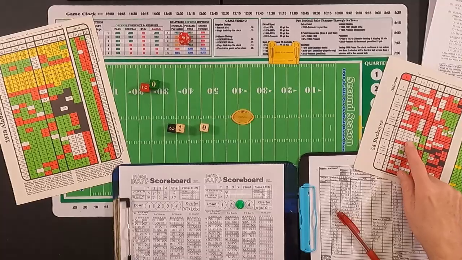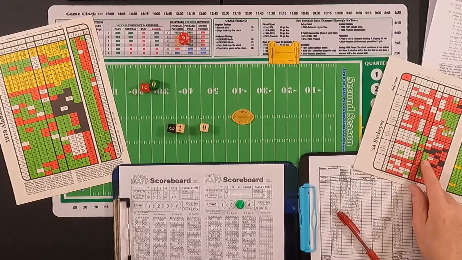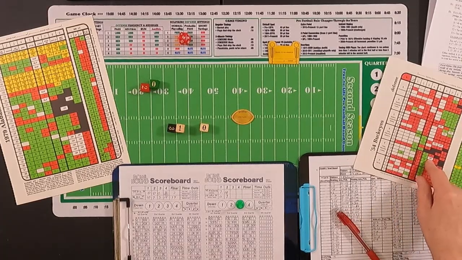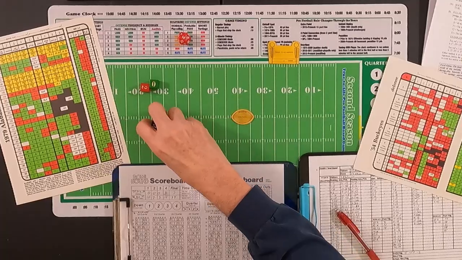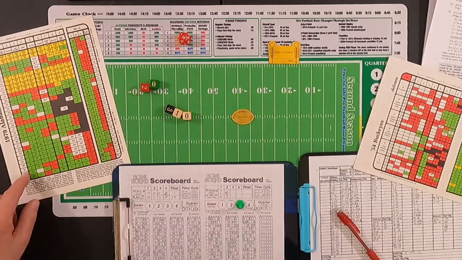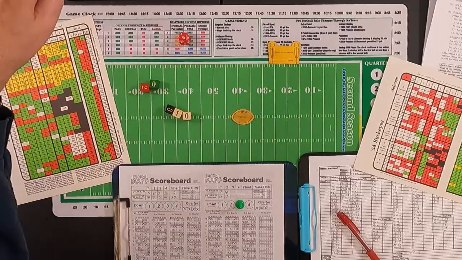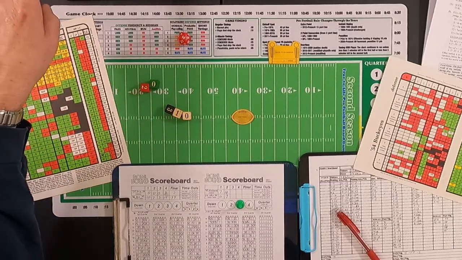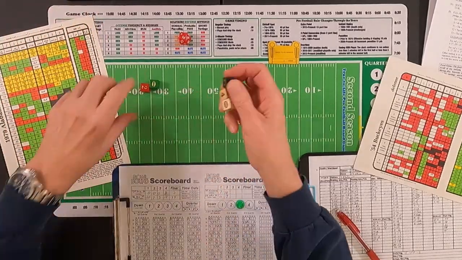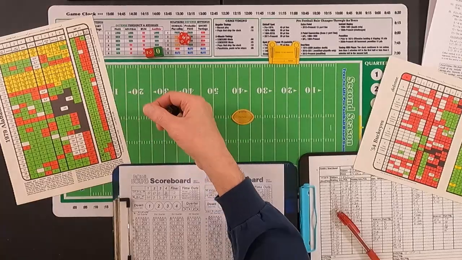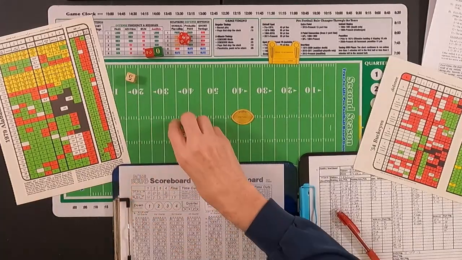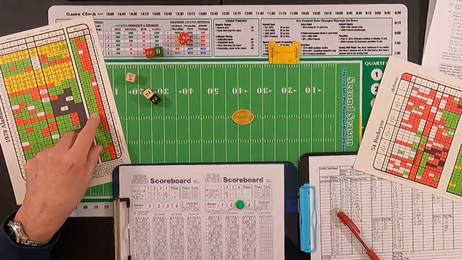A 2 for me, pass prevent long. On a 7 is a quarterback run. And he got a 31, which was incomplete. He is an incomplete quarterback run. That's what he gets. So he does the quarterback run. It is a 27, 2 yards.